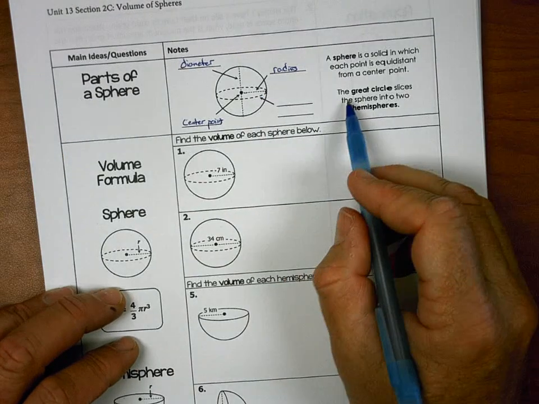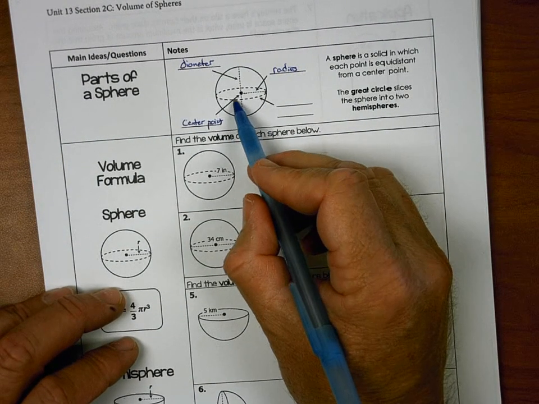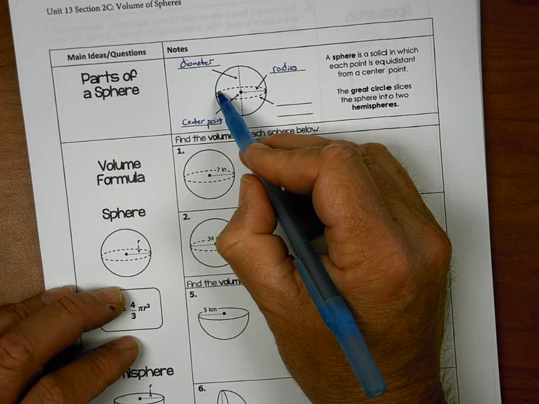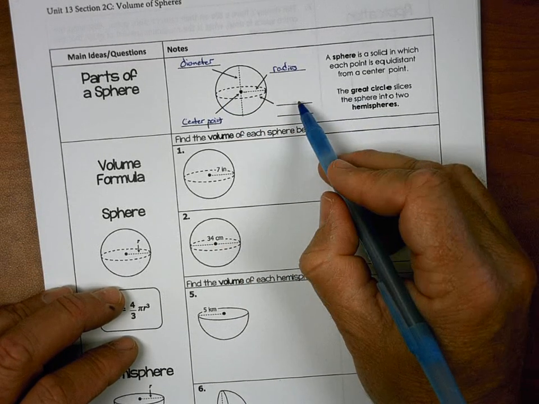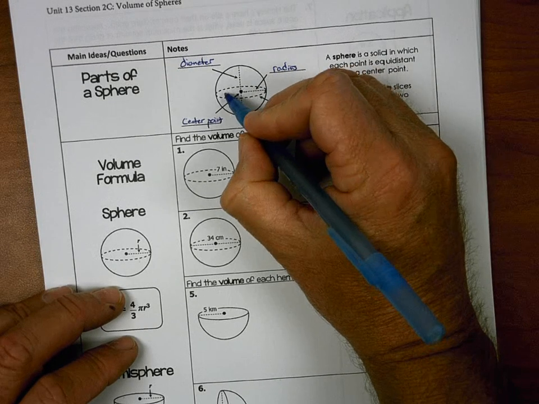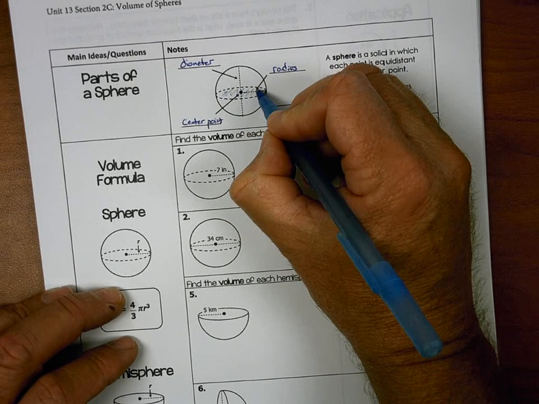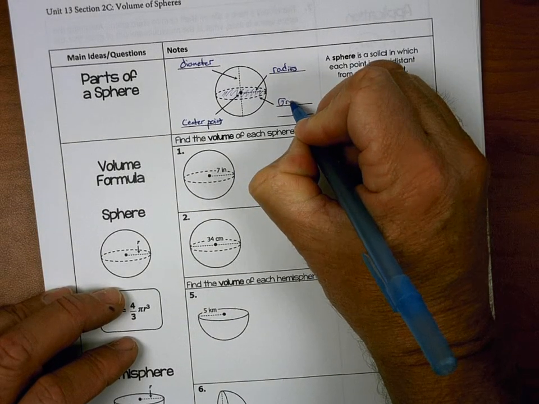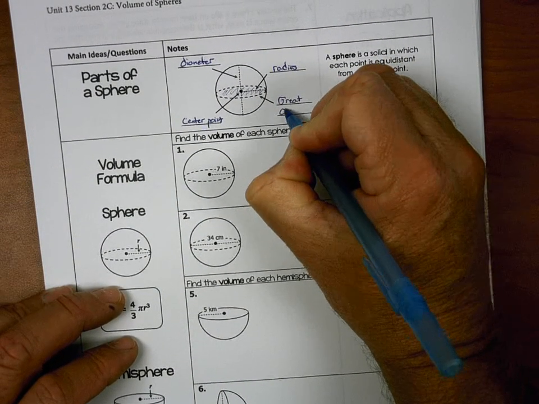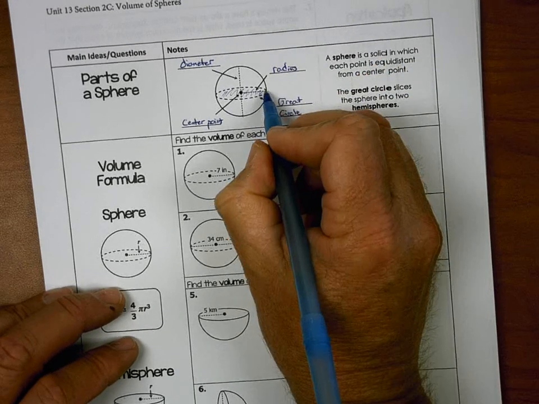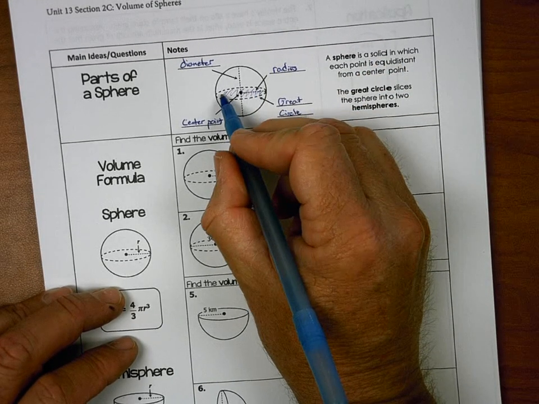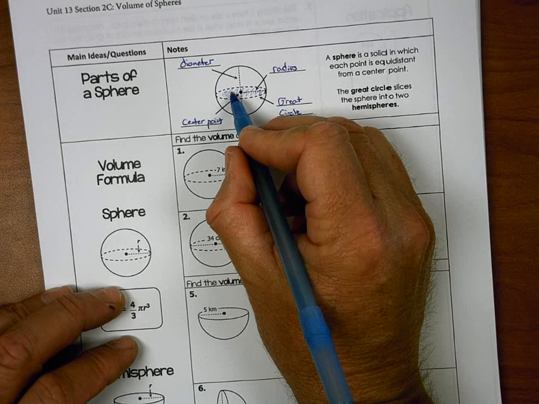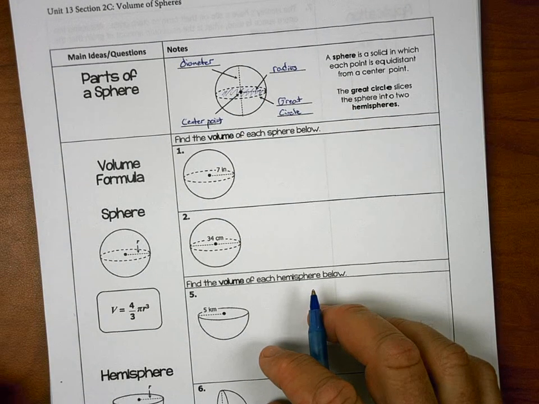Then this part right here, if you think of a sphere as a globe, this would be the equator. This is called the great circle. This part right here, which I'm shading in, is what is known as the great circle. The reason we call it the great circle is because if you slice the sphere anywhere, the circle that goes right through the middle of the sphere is the largest circle you could possibly create.